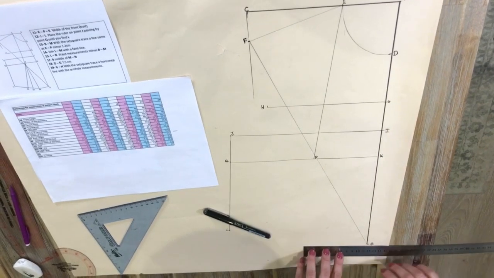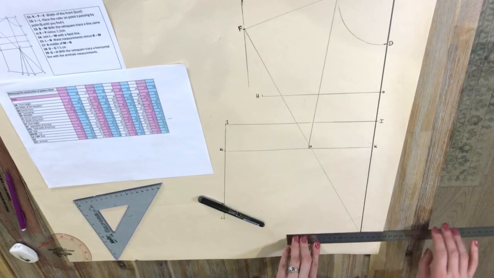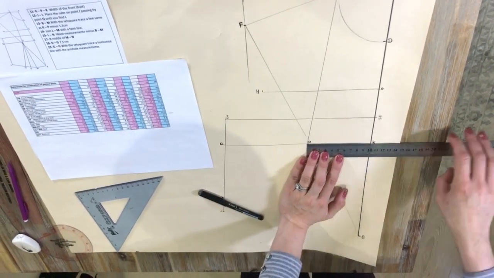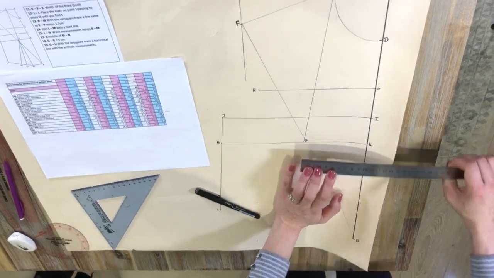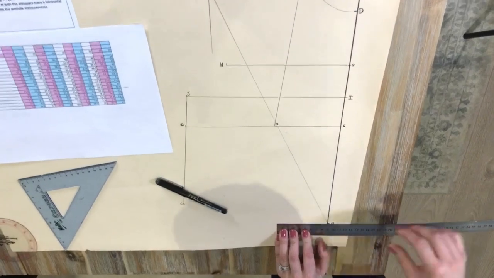From B to M, use the K to P measurements minus 1.2. K to P is 10, minus 1.2 will be 8.8. So B to M will be 8.8.